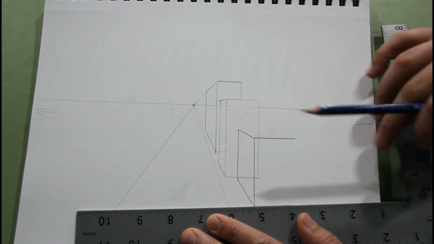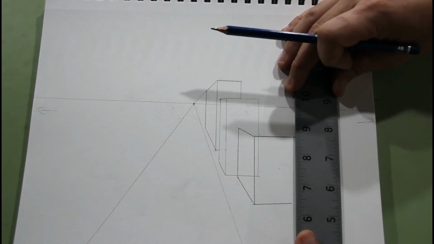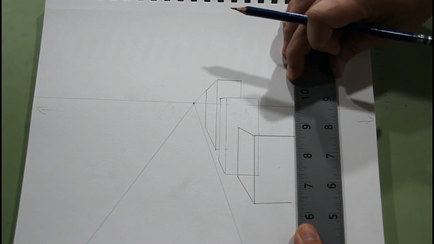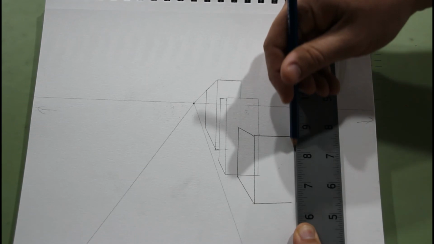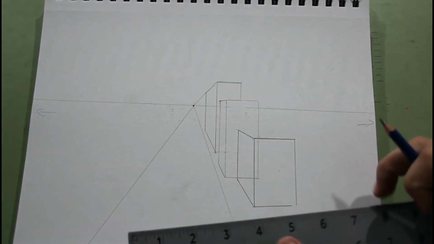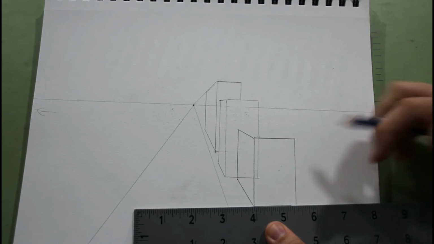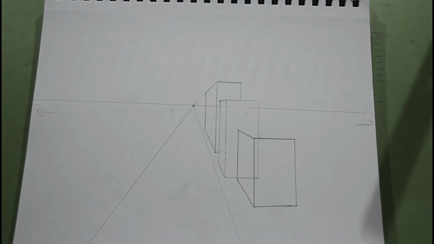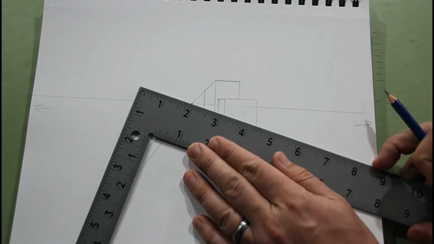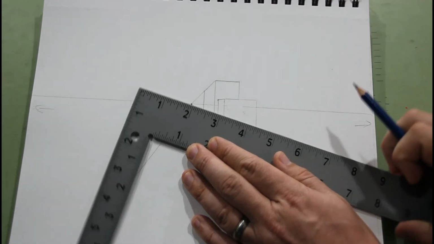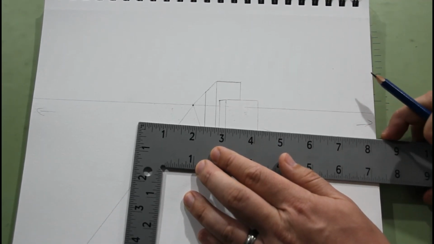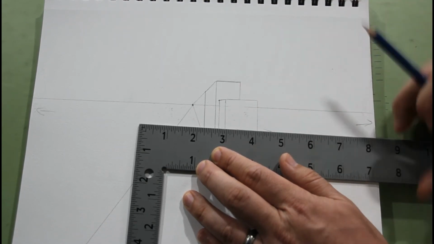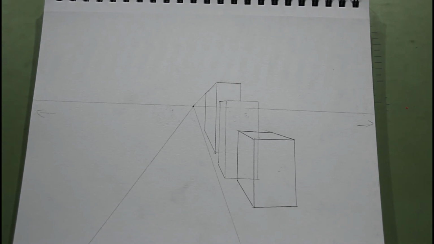Just slightly. Alright, and then I need to draw the roof, the top of this building. There we go. I have my third building.